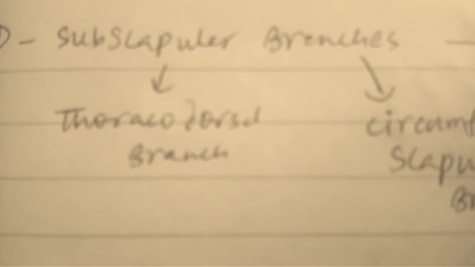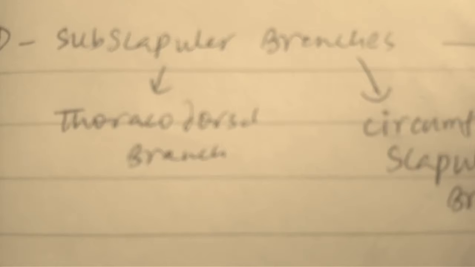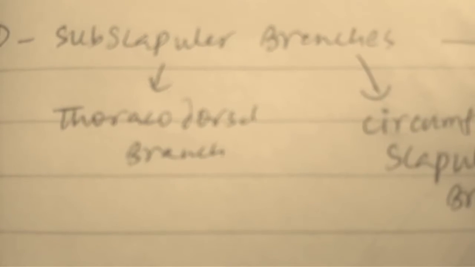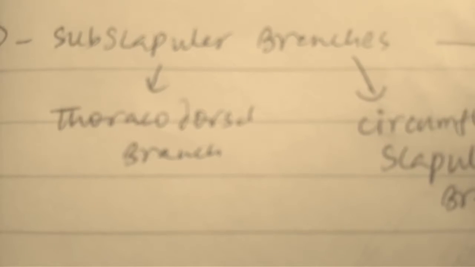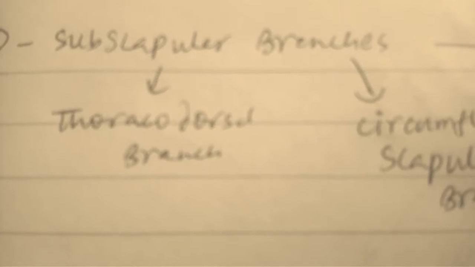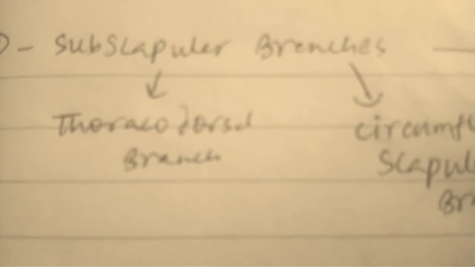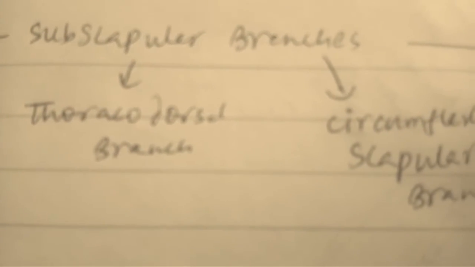In the back we have the vertebral column, so it would require some supply to the back of the thorax. That's why it's called the thoracodorsal branch. Dorsal means back and thorax is the region, so in the back of the thorax would be the thoracodorsal branch.